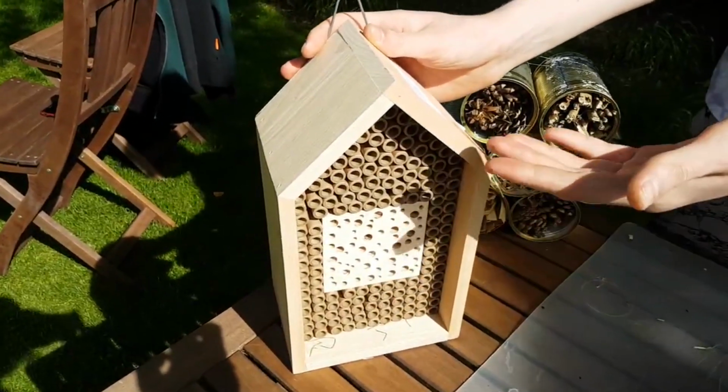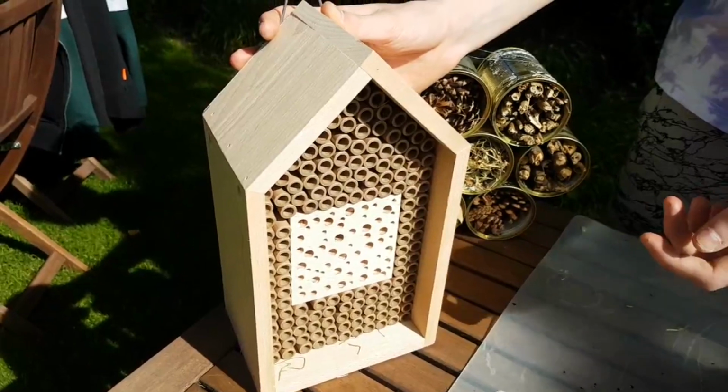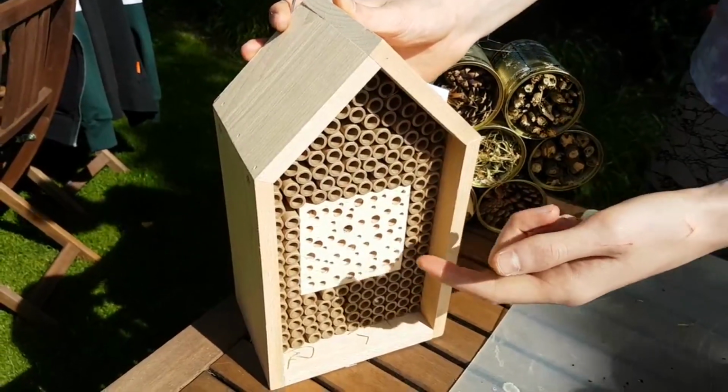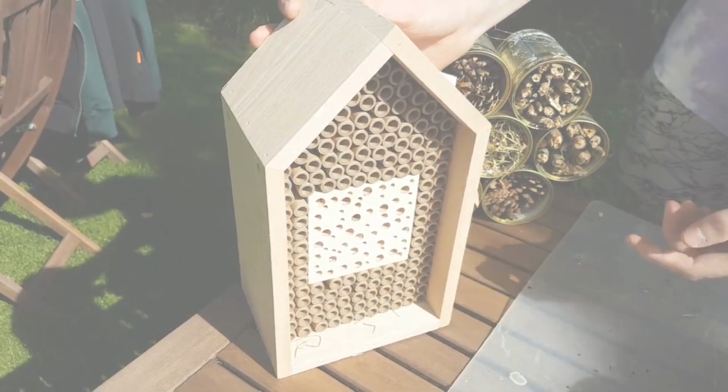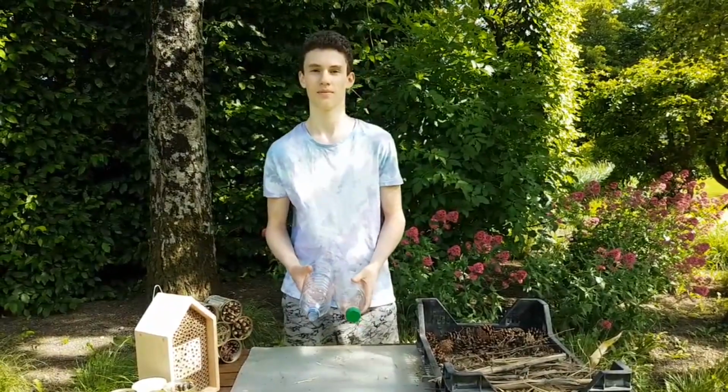You can also drill holes into a piece of wood. Different diameters attract different bee and wasp species, so the holes can vary between 6 and 10 millimeters. You can also use plastic bottles for another kind of insect, the lacewing.